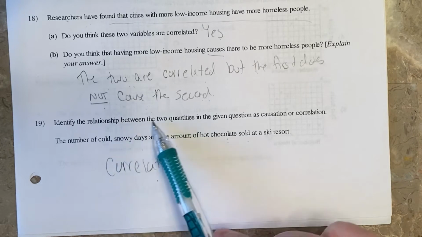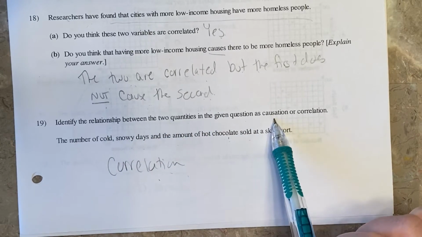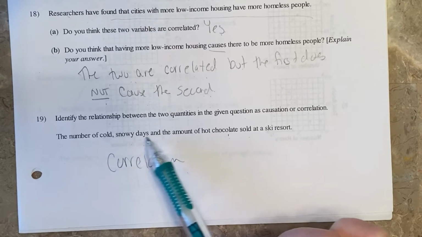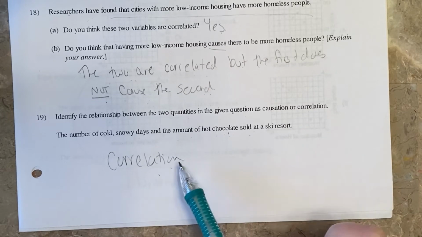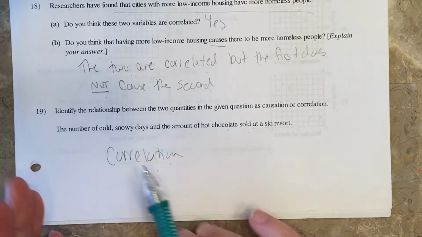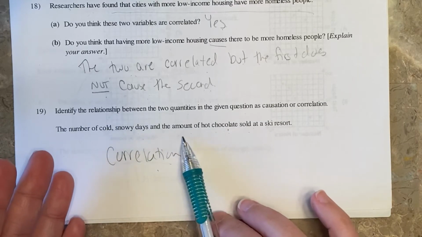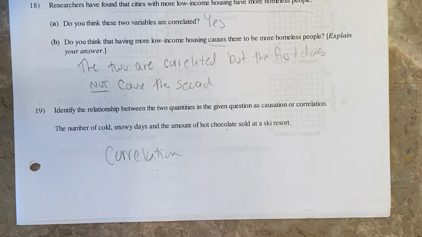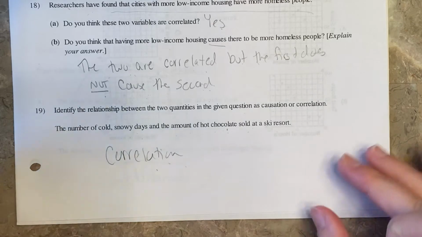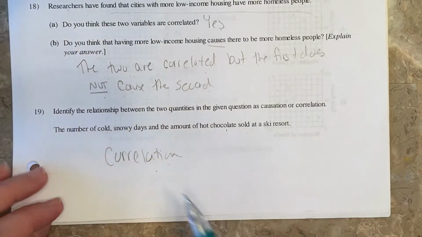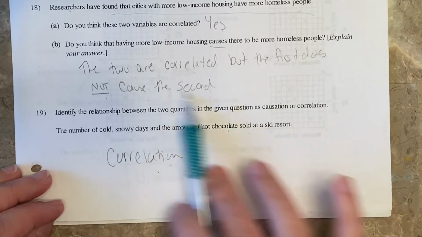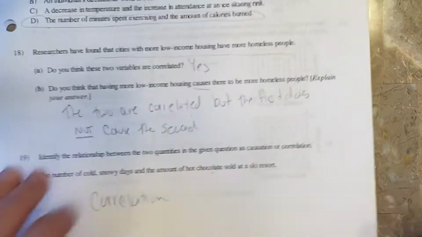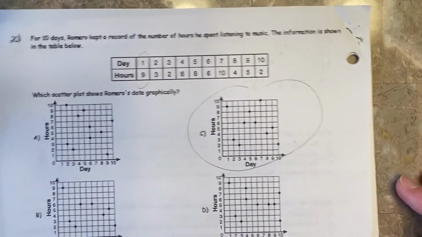19, identify the relationship between two quantities. And the given question is causation or correlation. So the number of cold, snowy days and the amount of hot chocolate sold at a ski resort. So there is no causation. Just because it's snowy does not mean that you're going to sell a lot of hot chocolate, okay? It could be during the summer, and you could have a sale on hot chocolate, and they could sell a ton of hot chocolate. So one thing does not cause the other. There is a relationship where probably if it's snowy, you tend to sell more, but one does not cause the other. You have to be 100% positive. 100% you could tell that it causes it.